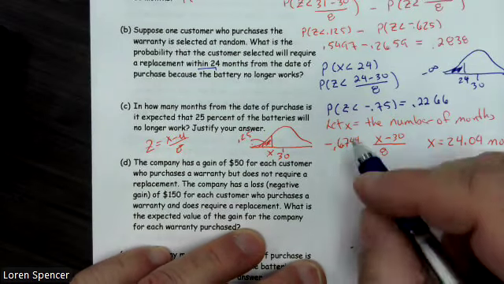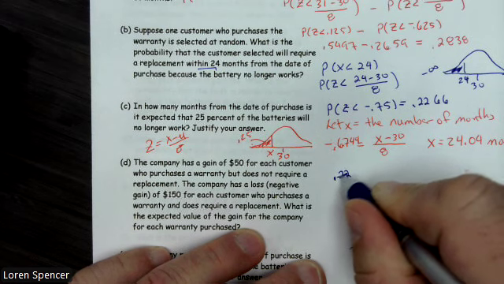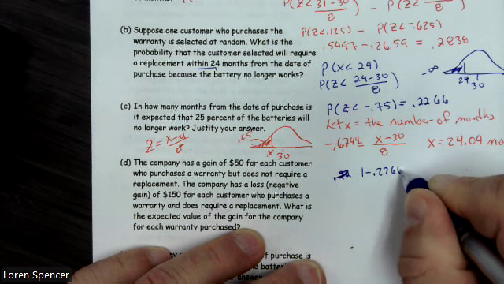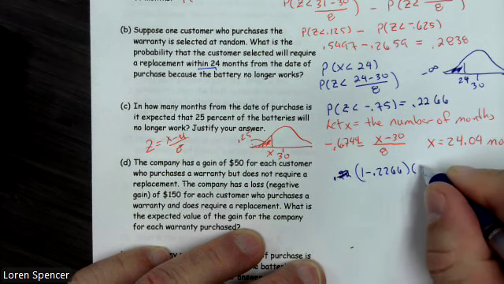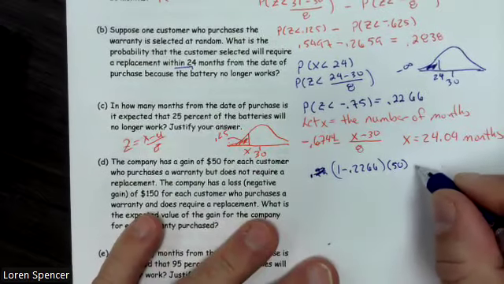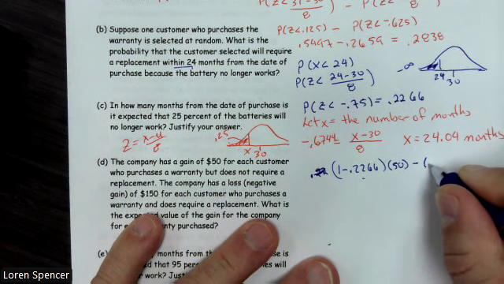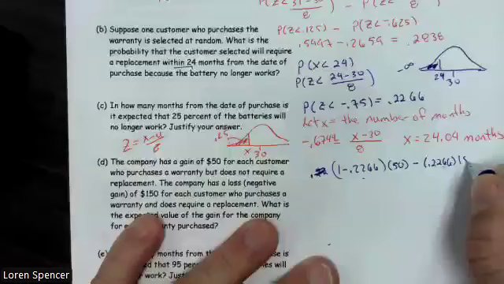So if I take 1 minus that 0.2266, that tells me how many last longer than 24 months, and I have a gain of $50. But I have a loss 22% of the time, and that loss costs me $150.